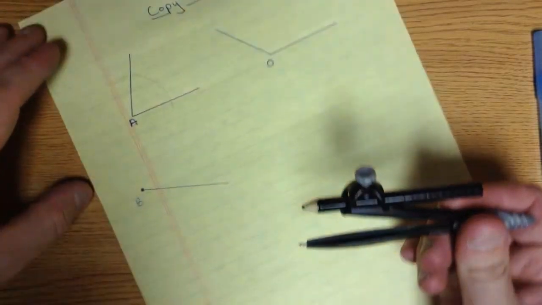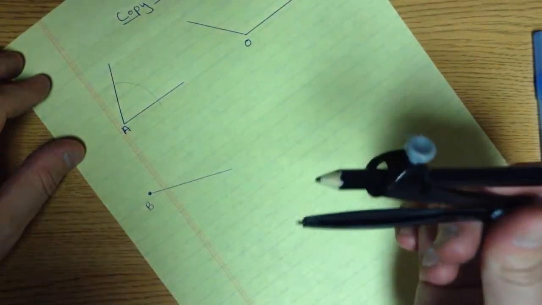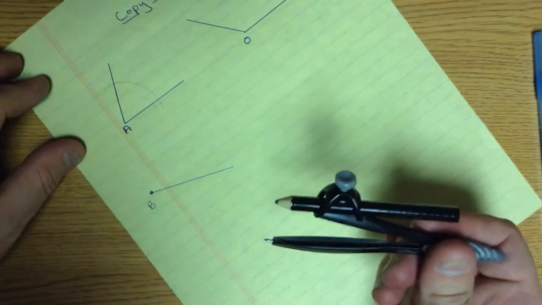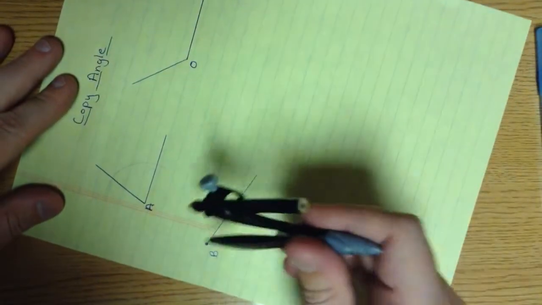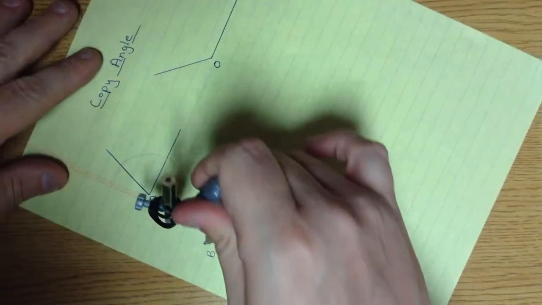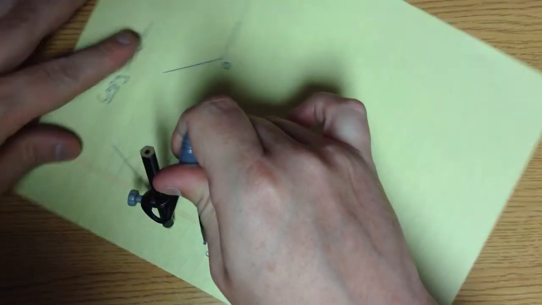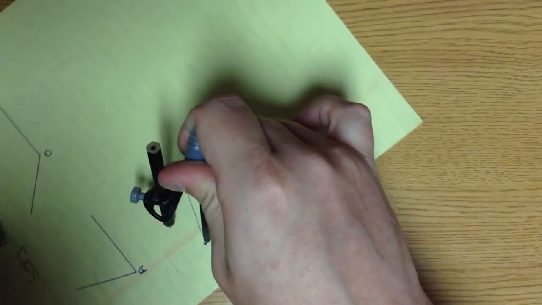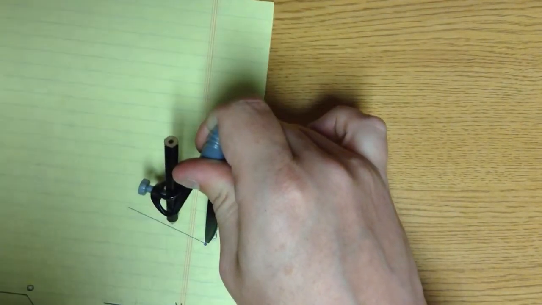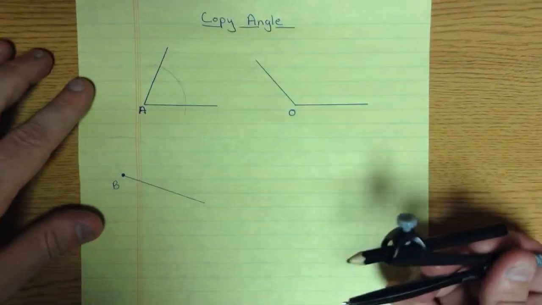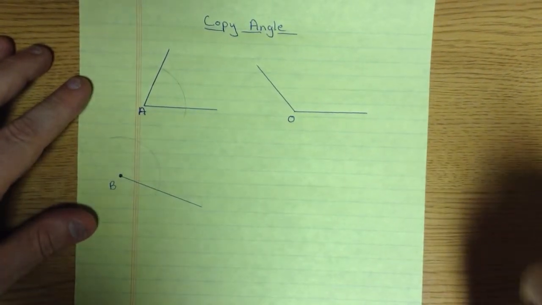Now what I need to do is make an identical arc where my new angle is going to be. So I'm going to go to B, and you're going to want to make this arc bigger than your original. So notice I have my two arcs here.